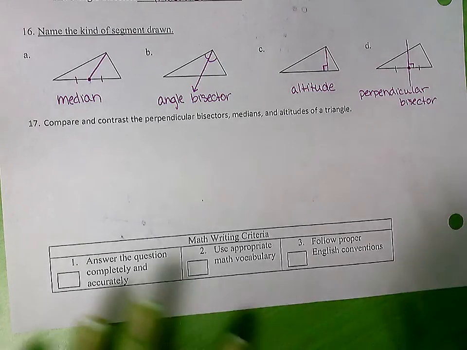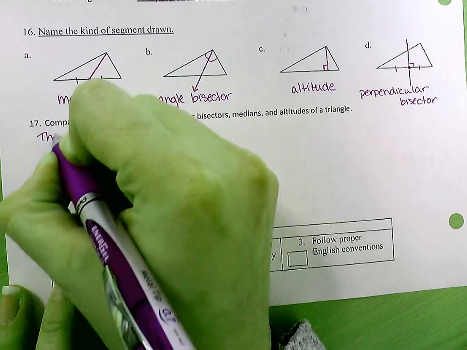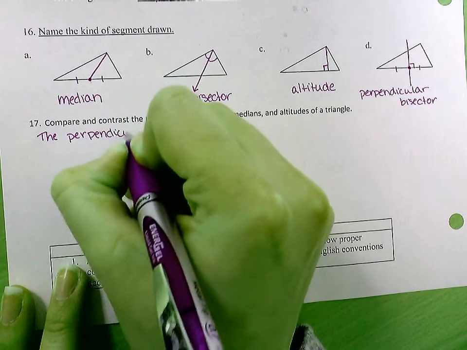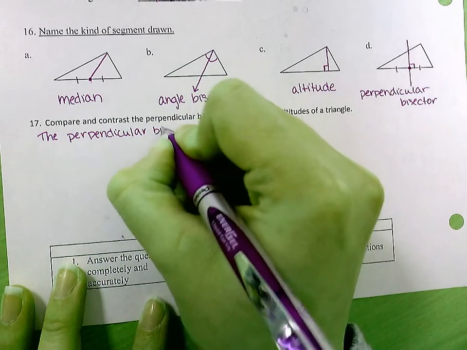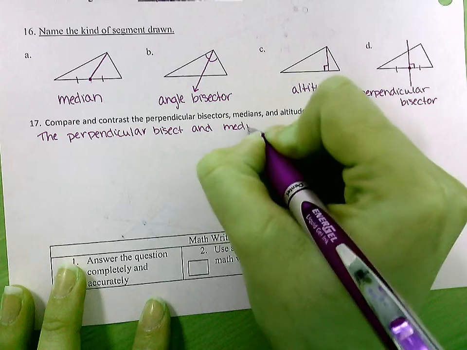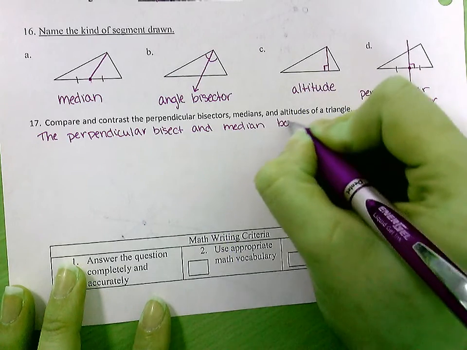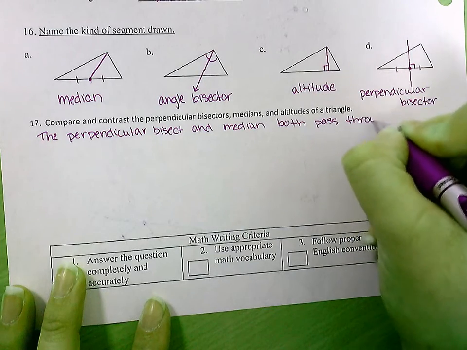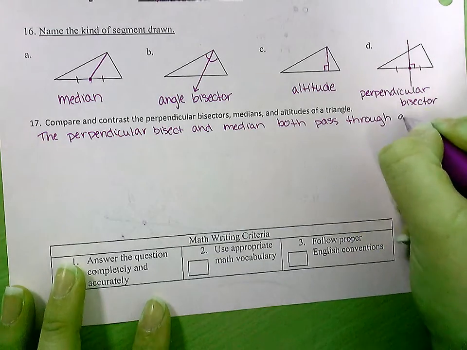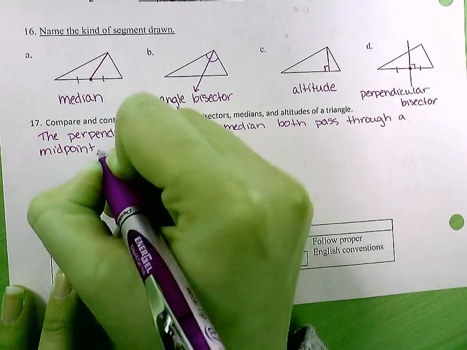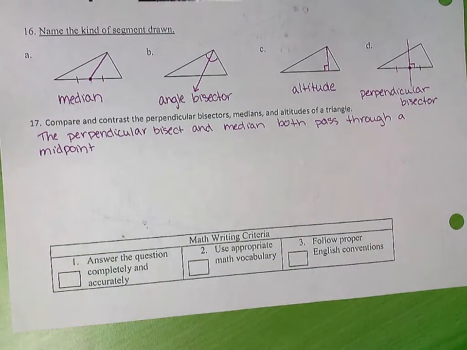So, to write this out, the perpendicular bisector and median both pass through a midpoint. Okay?